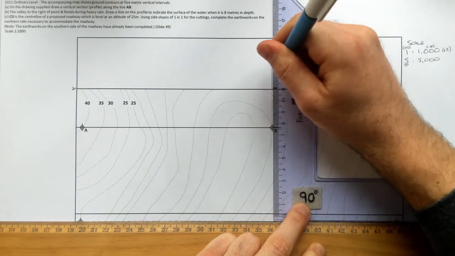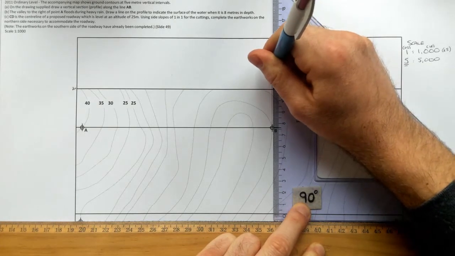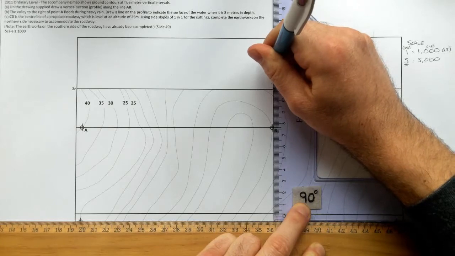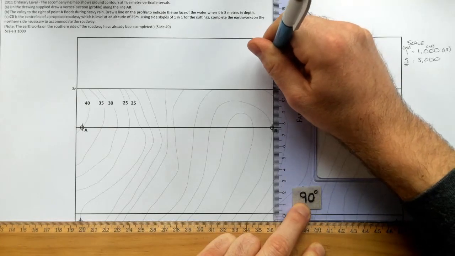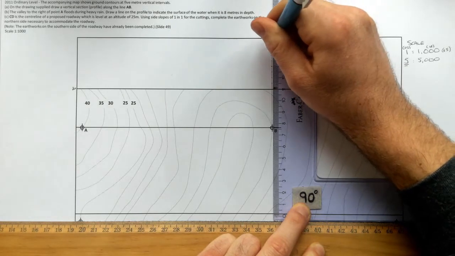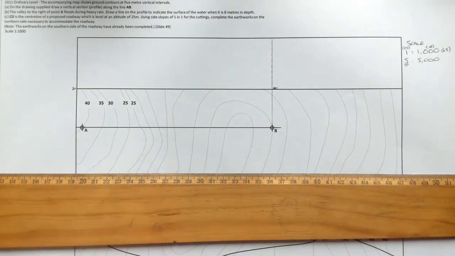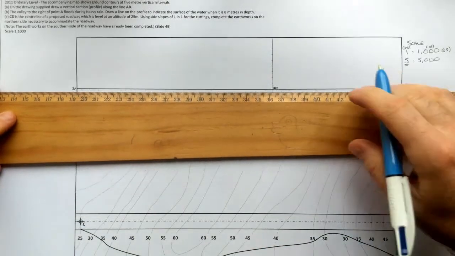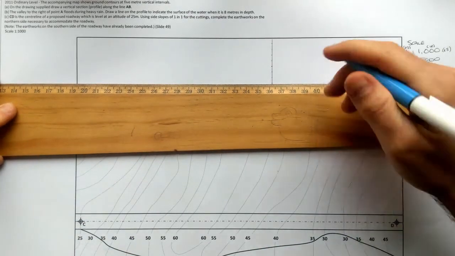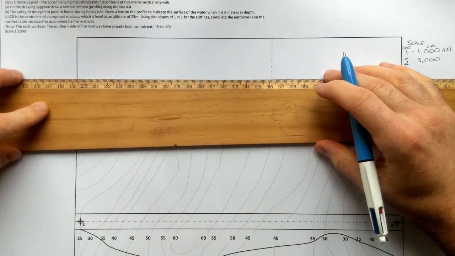So that'll be 25, 30, 35, 40, 45, 50, 55, and finally 60, just so I know how high I have to go. Now what I'm essentially drawing here is an elevation view of these contour lines, going left to right for each one.